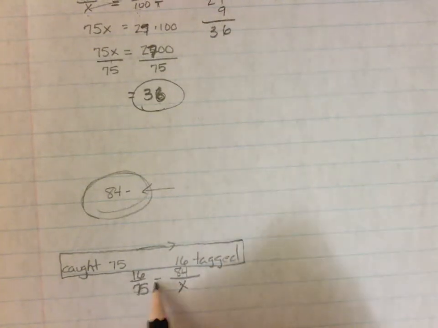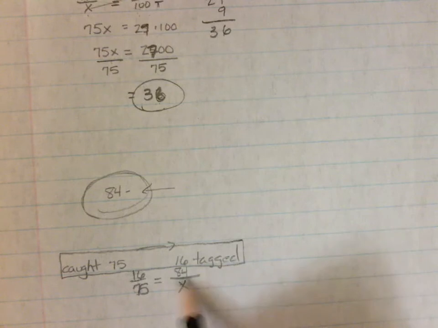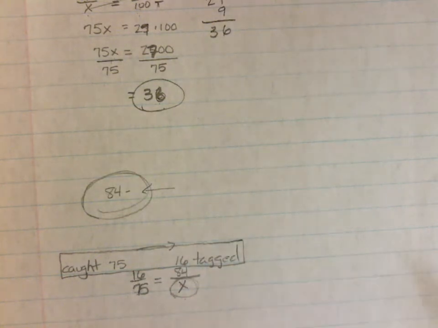So this is a ratio we want to set up, and it will tell us the total number of fish in our lake. This is a little bit different than percent proportion because we're not finding percents here, but we are going to be able to set up a proportion that will allow us to answer the question.